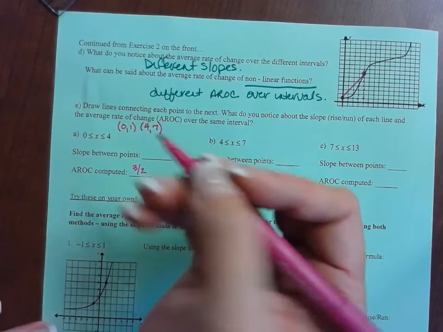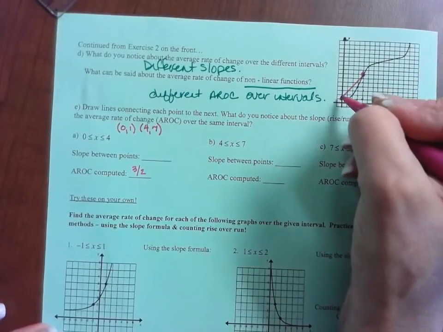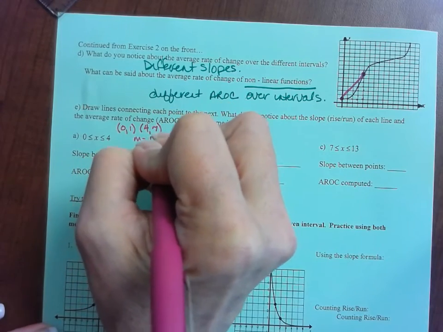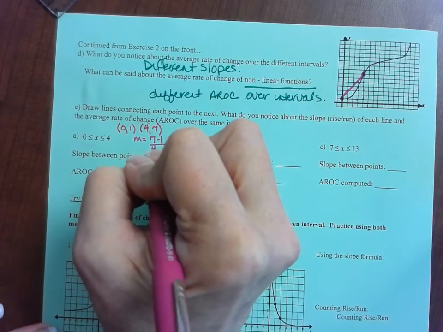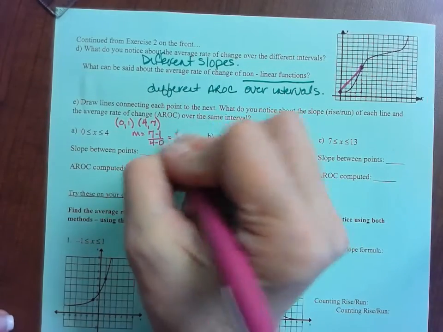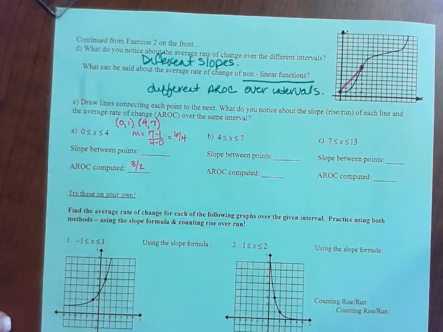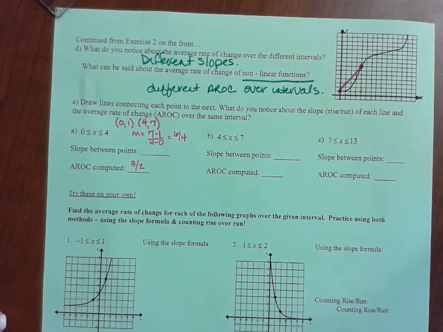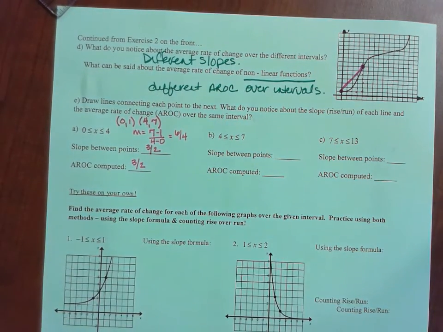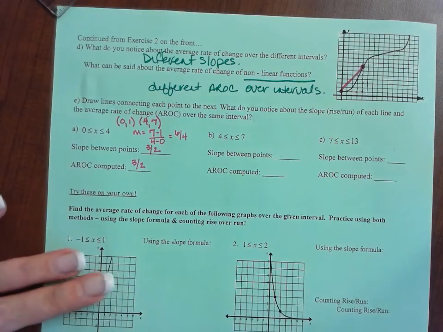Okay, so if we calculate the slope of this line using our slope formula, we're going to find 7 minus 1 over 4 minus 0, which gives me 6/4, which, hey, is the same as the average rate of change that we computed. Make sense?